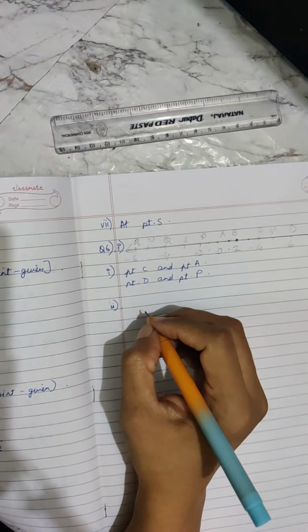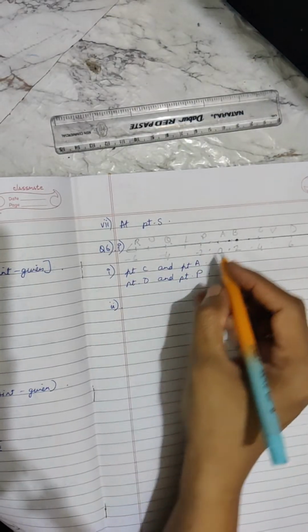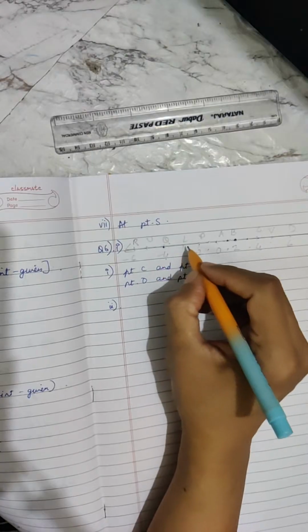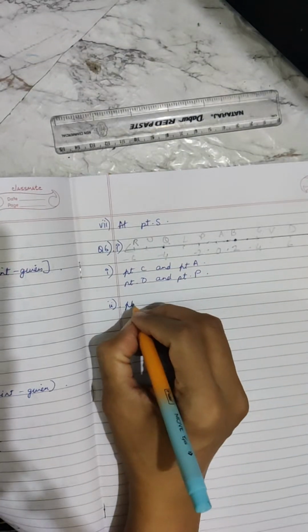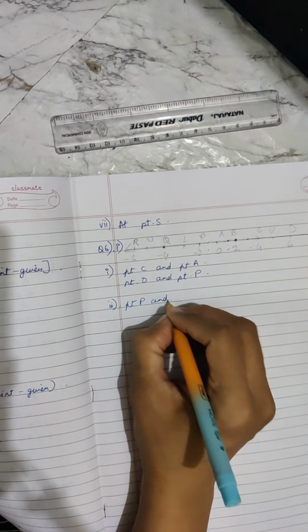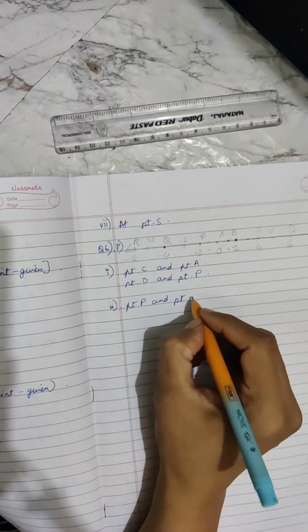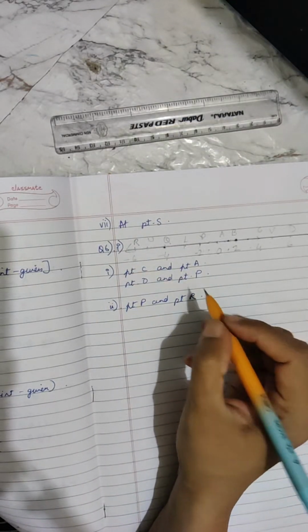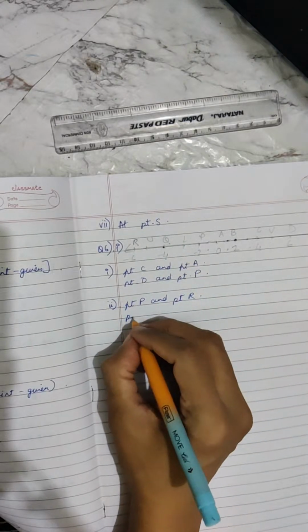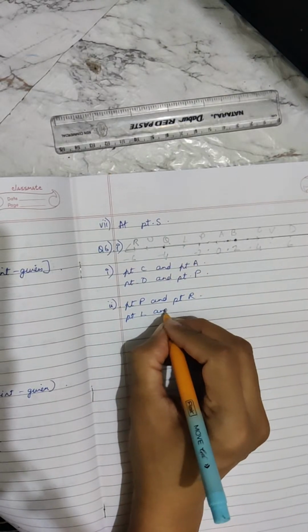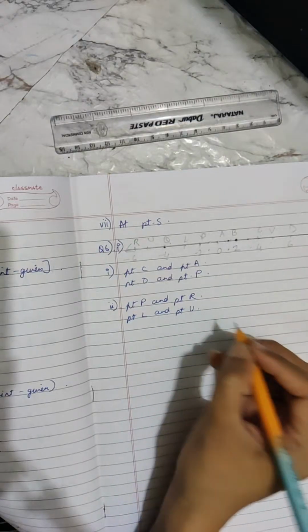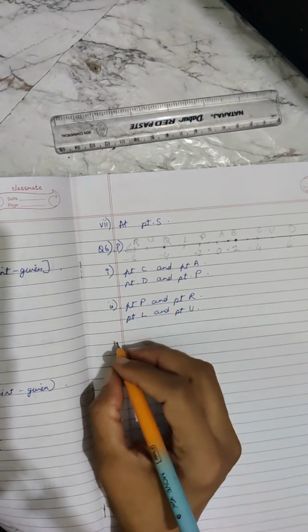Okay, write the pair of points which are equidistant from Q. Again leave 1 and point P and point R. You can also write the immediate points, that is point L and point U. Fine.